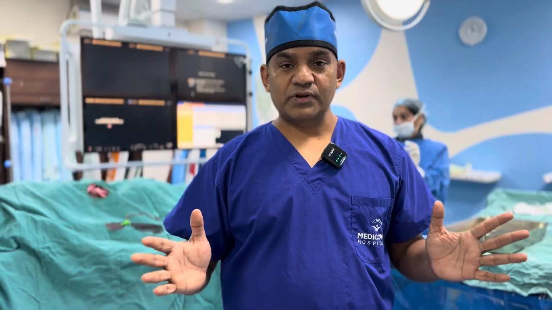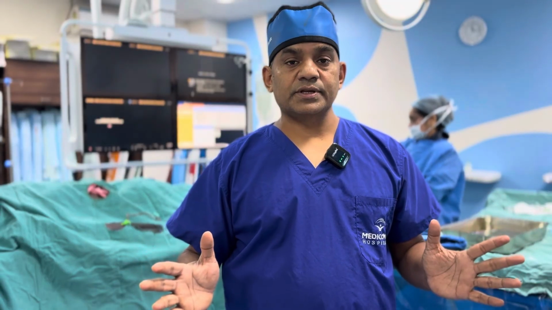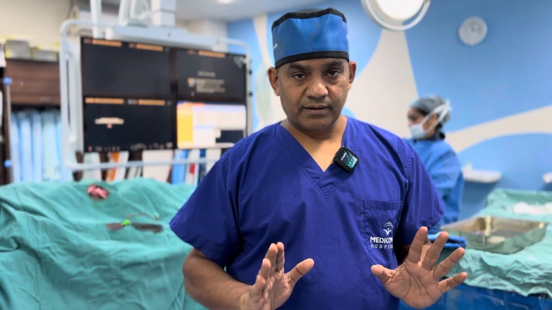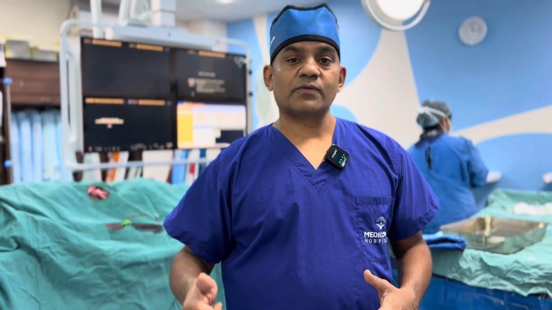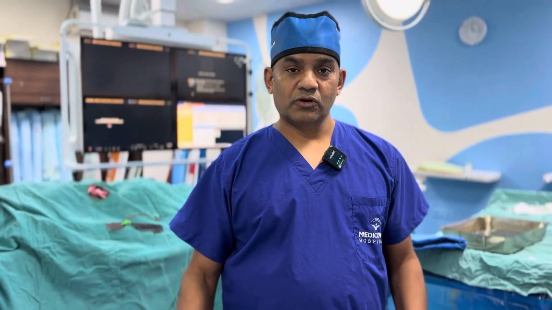So if you have a DVT, consult your doctor, get it treated, because if it is an extensive DVT, it can threaten your life. If it is not, still you need treatment, because otherwise the swelling of the leg, the post thrombotic syndrome will trouble you for a long time.